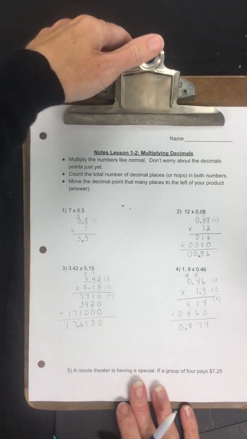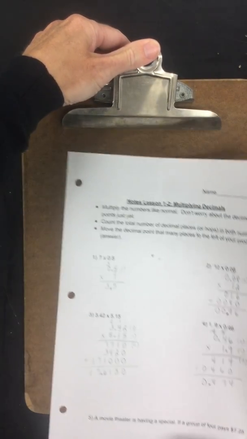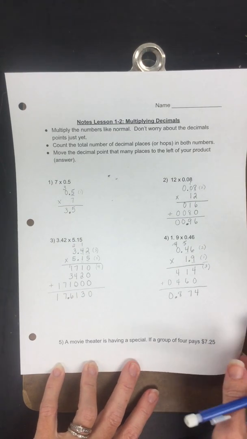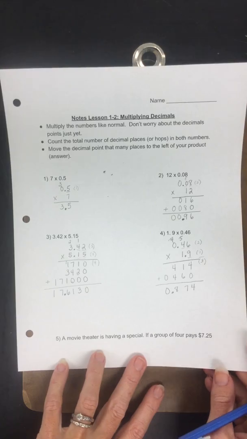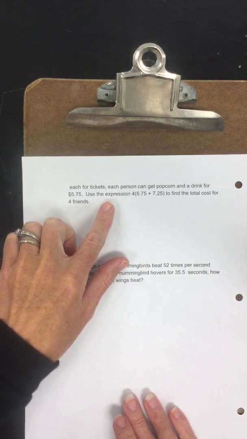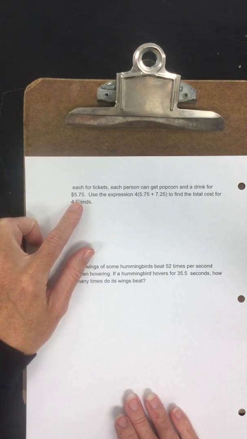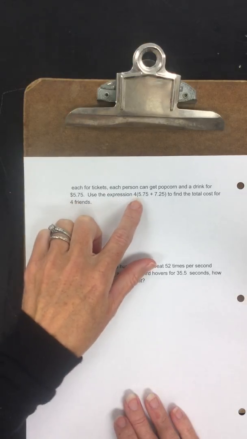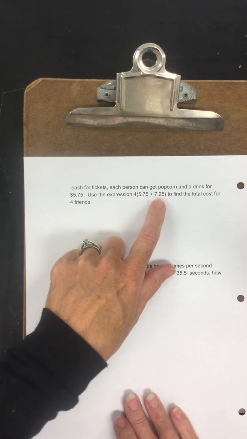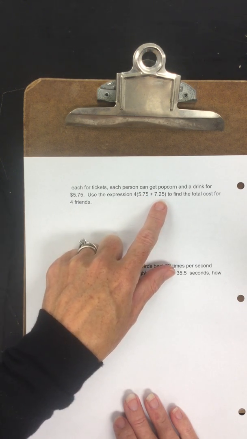All right. Number 5 says a movie theater is having a special. All right, so I should not have printed these like this with the rest of it on the back. If a group of 4 pays $7.25 each for tickets, so each person is paying $7.25, and there's 4 people. Each person can get popcorn and a drink for $5.75. Use the expression 4 times the sum of $5.75 plus $7.25 to find the total cost for 4 friends.